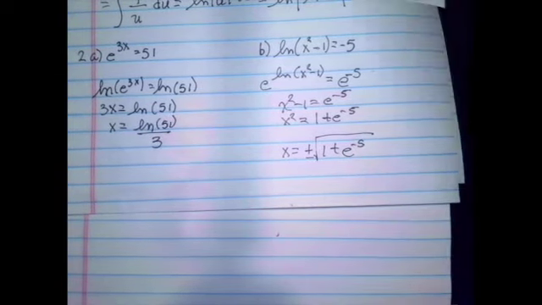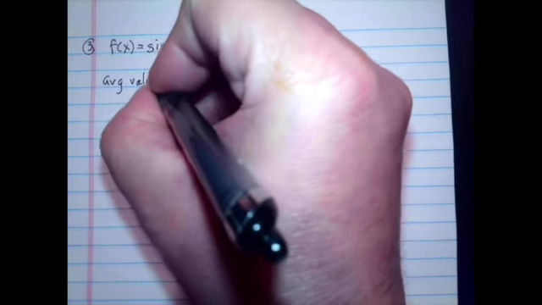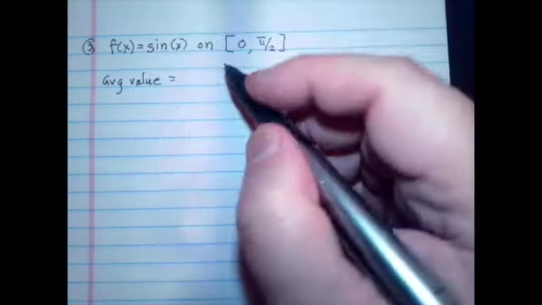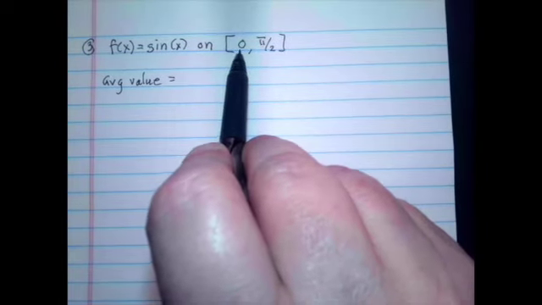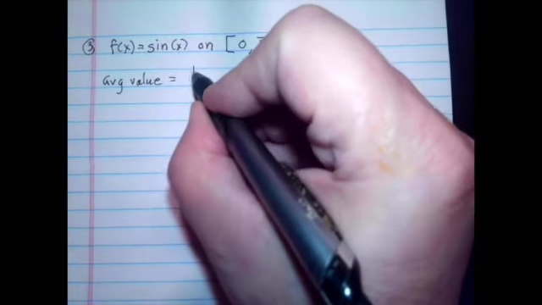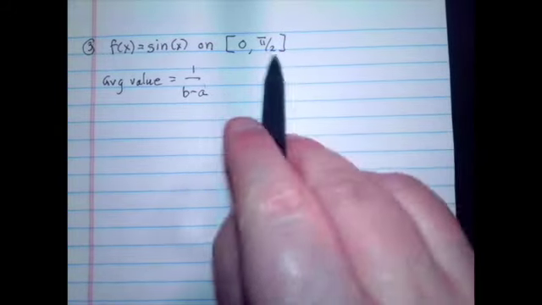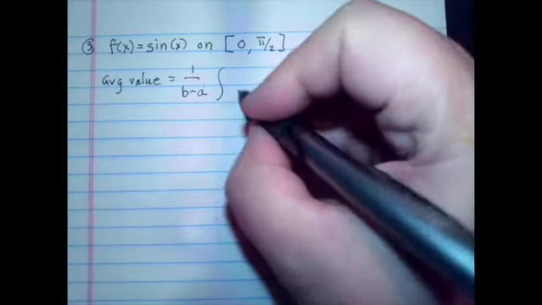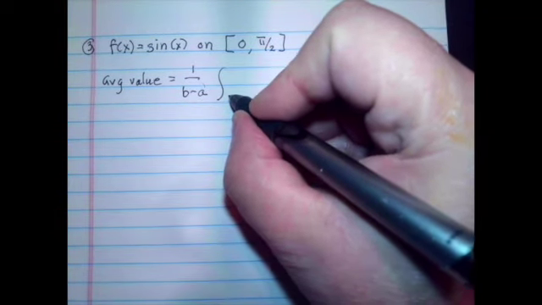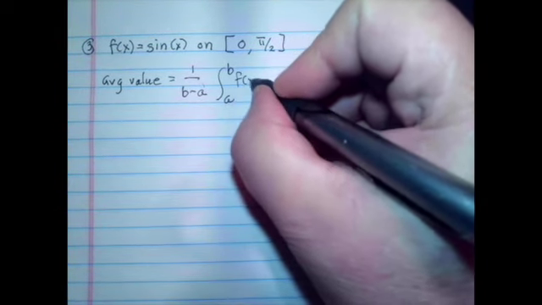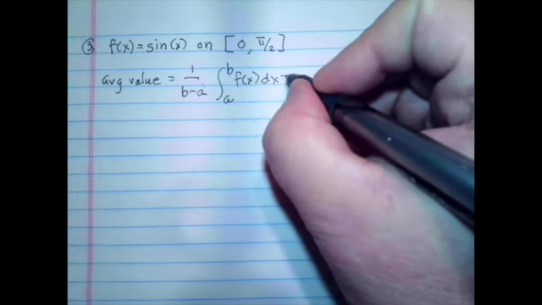Number 3, we are asked to find the average value of the function f of x equals sine x on the closed interval from 0 to pi over 2. So you'll recall that the formula for the average value of a function f of x on the closed interval from a to b is 1 over b minus a, where b minus a is just the length of the interval, times the integral from a to b of f of x with respect to x.